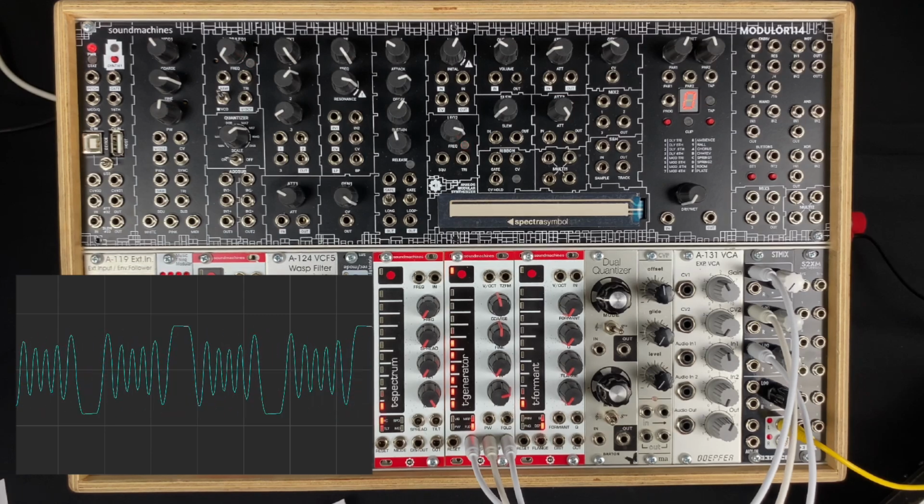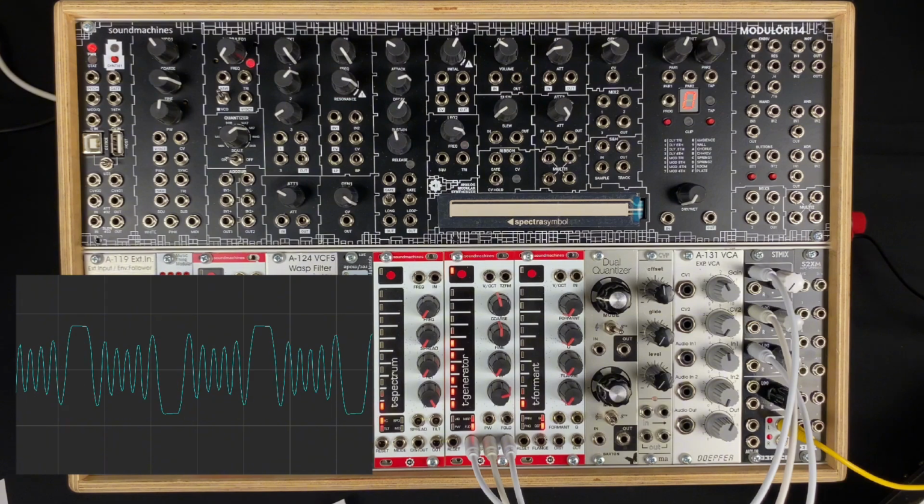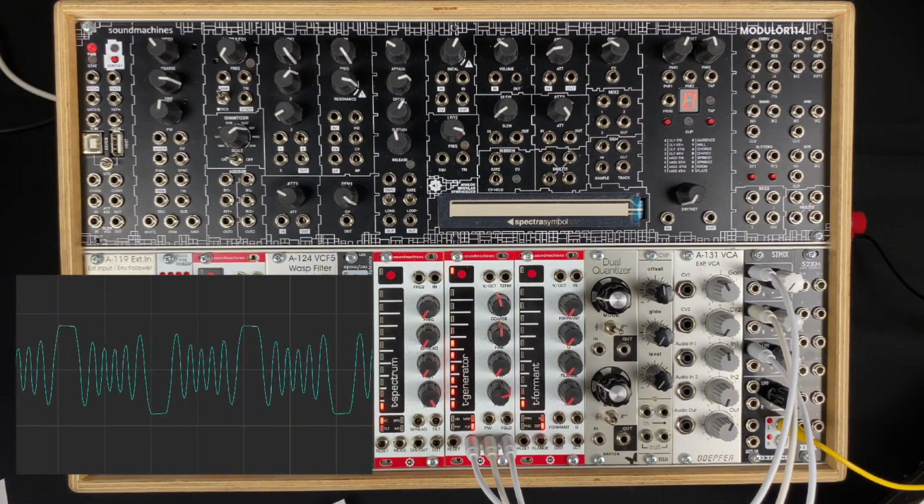If we now apply a negative voltage LFO into the fold CV input, it will be summed, and the total voltage will come back to a range where we can hear something.